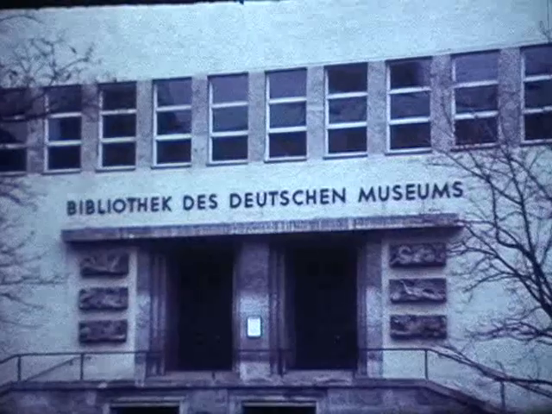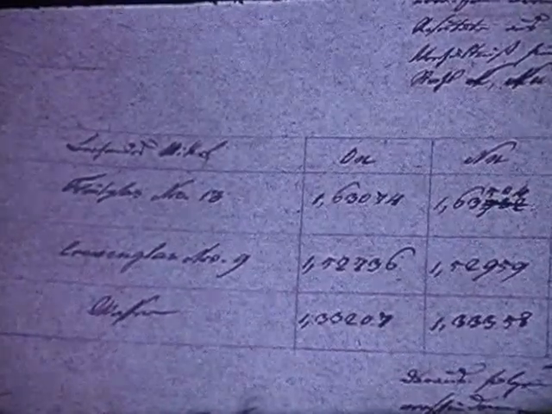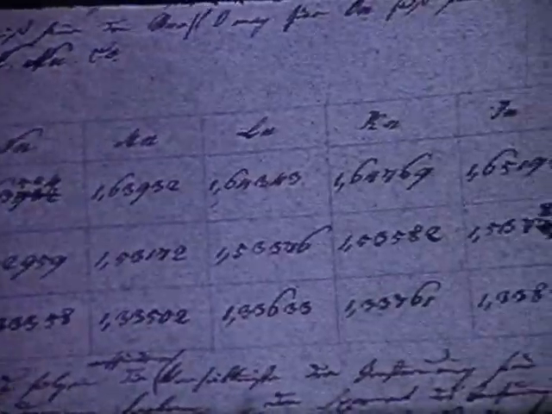Fraunhofer's personal notes are preserved in the library of the German Museum. On one of the pages, he tabulates refractive indices for a sample of flint, another of crown glass, and for water. Each column cites a value for a given monochromatic light, red at left to blue at right. Six of the digits are significant figures.